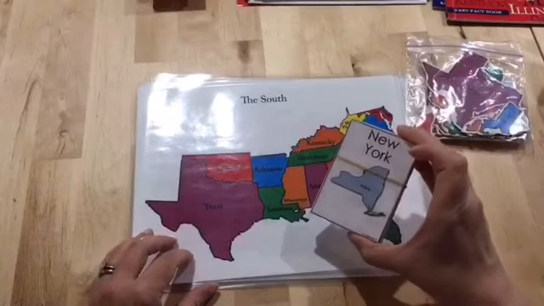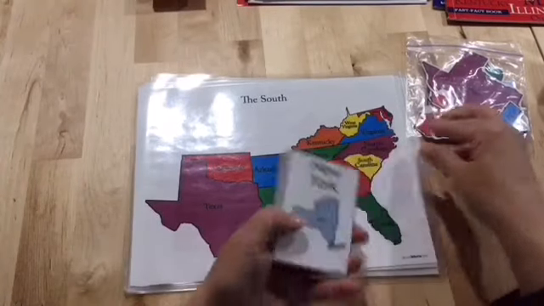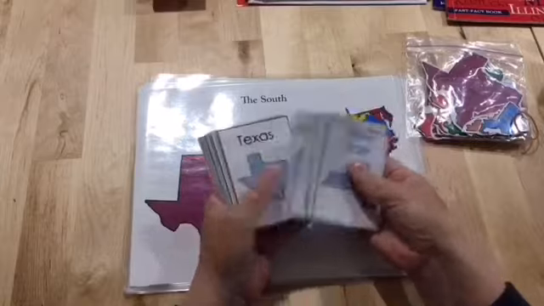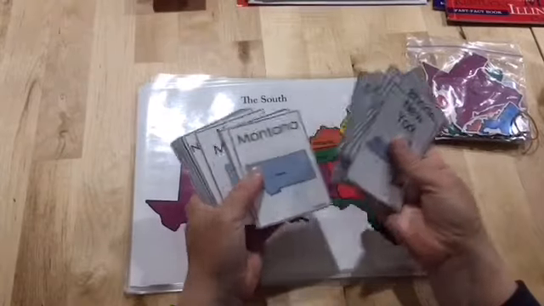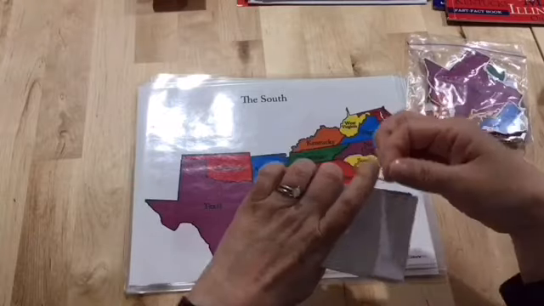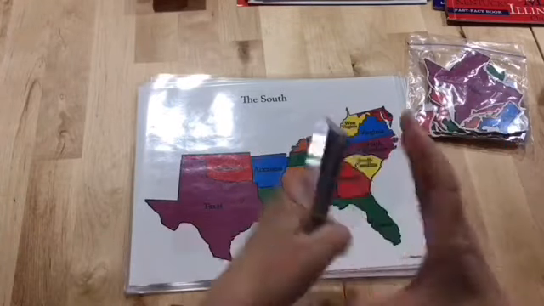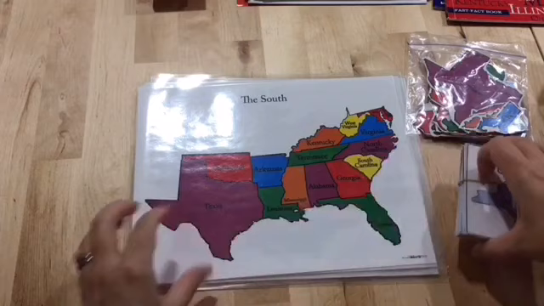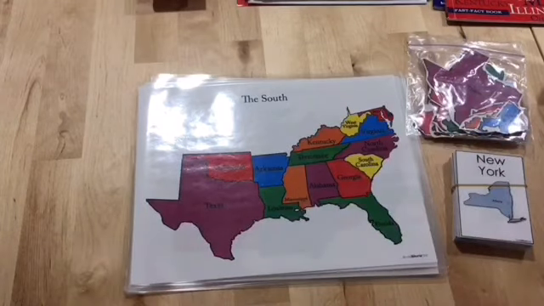He'll even have his own little flashcards. I also laminated these. They came with the pack. They also have color by number. There are blank maps that you can use as well. But we're gonna keep it simple for him so he has something to do while we are learning.